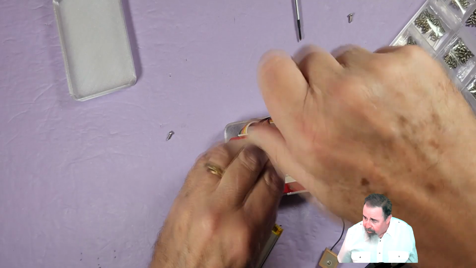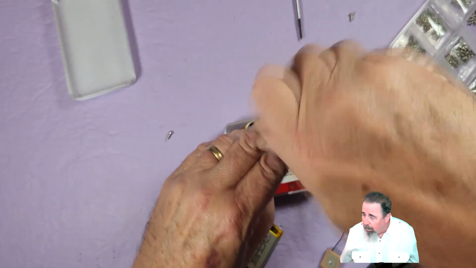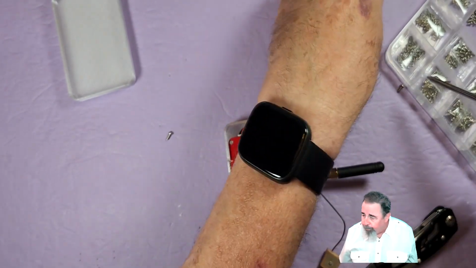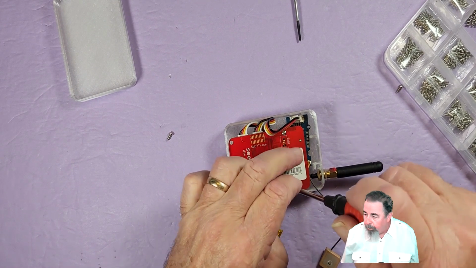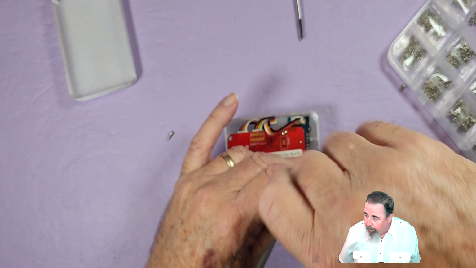Now these are 2.5 millimeter screws. They're like 4 millimeters long, 5 millimeters long. Yeah, it's a cool little screw kit. Pretty happy with it. Again, look for all the links down below. You get 4 of these 2.5 millimeter screws in there.